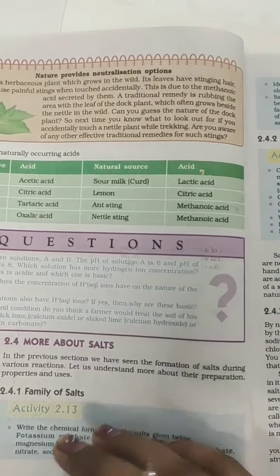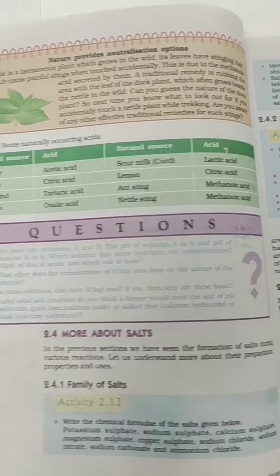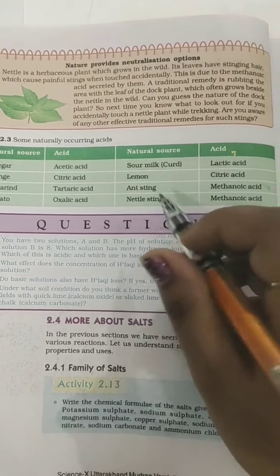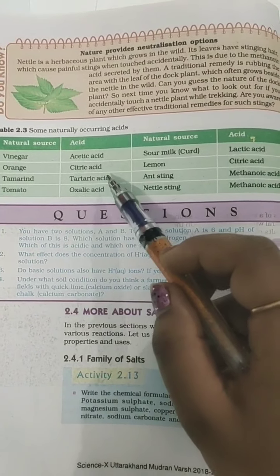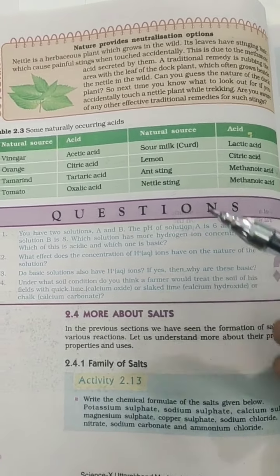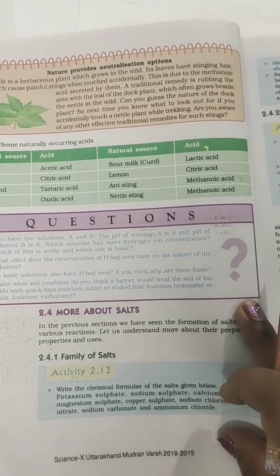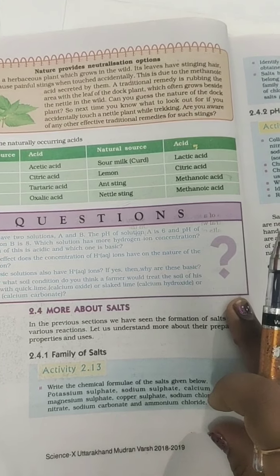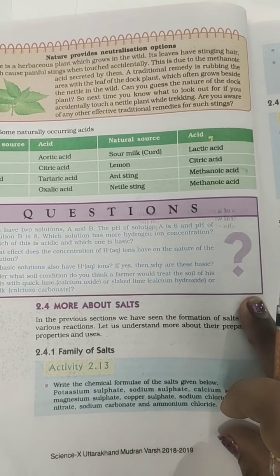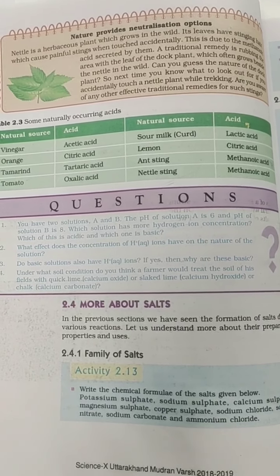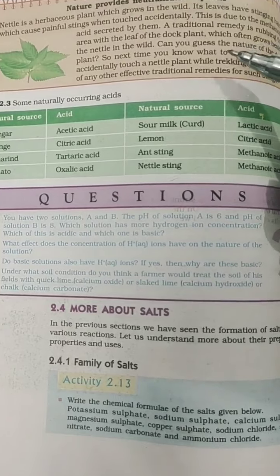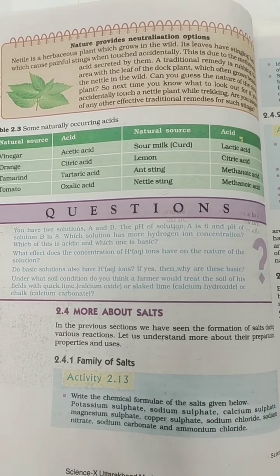So please go through your book. I hope you all have your books. Here is a table which has some natural sources and the acids which they have. Please read this, because many times I have seen questions coming, which acid is present in an ant sting, and students almost every time make the mistake. So please read all these things. That is, methanoic acid is present in the ant sting. Also in the nettle leaf, it is also methanoic acid.